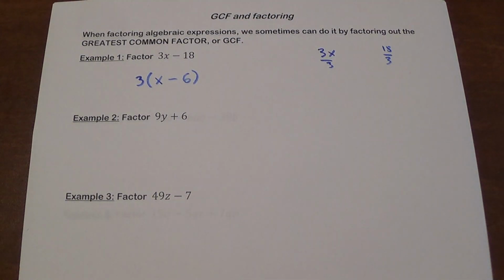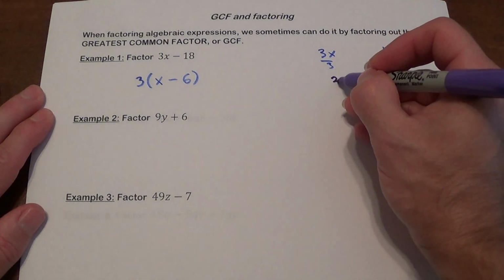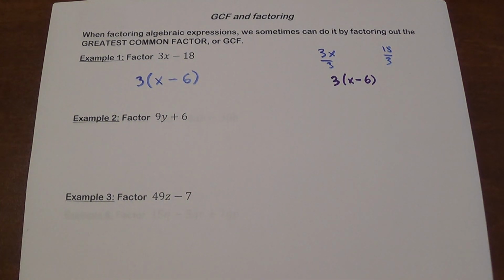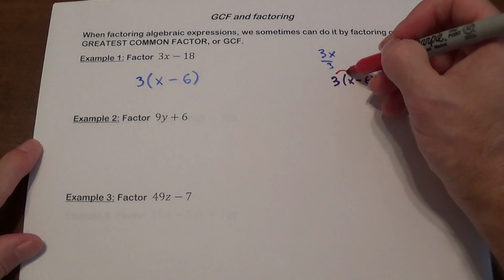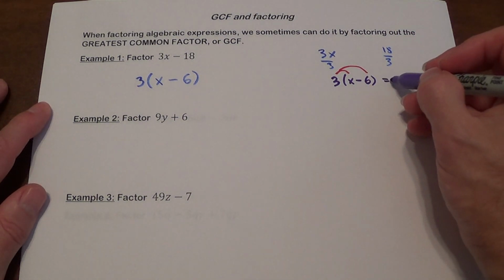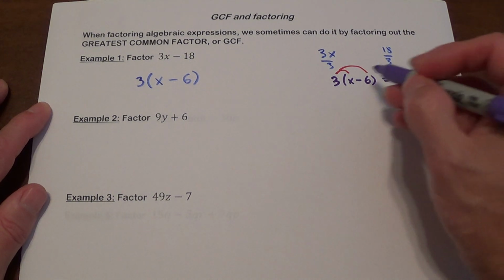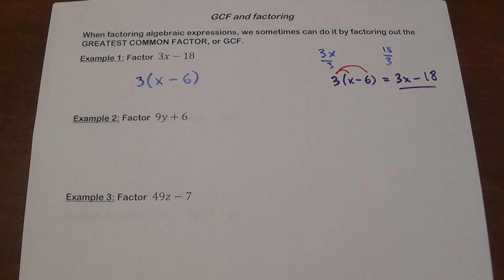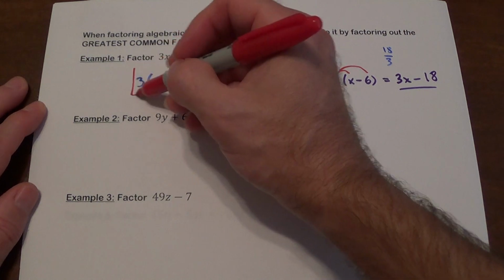This is the factored form. I want to show you one thing that will tell you how to verify your work. If you take this expression and you distribute everything back, you're supposed to have your original expression. So if I do that, what am I going to have? I'm going to have 3 times x, which is 3x, minus 3 times 6, which is 18. This is precisely what we had. So this is the correct form of our expression.